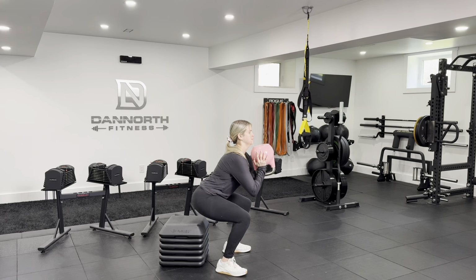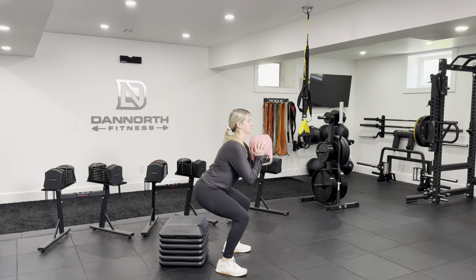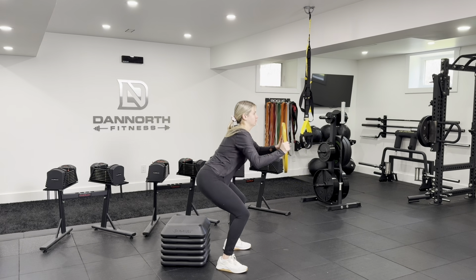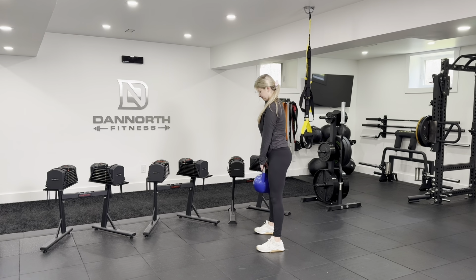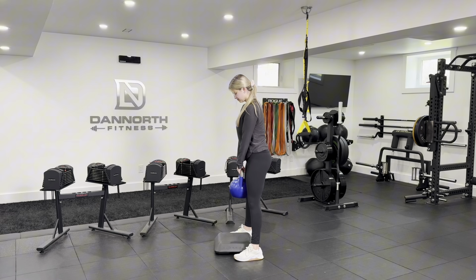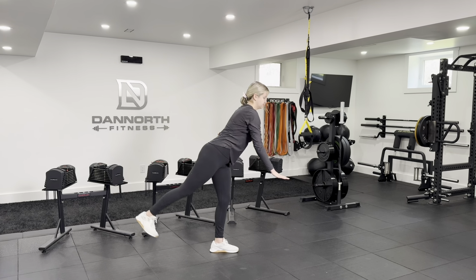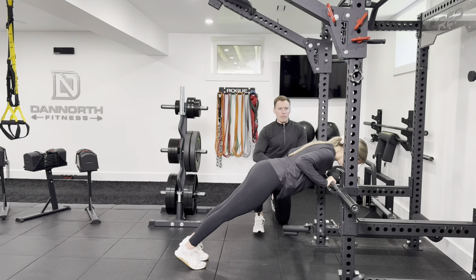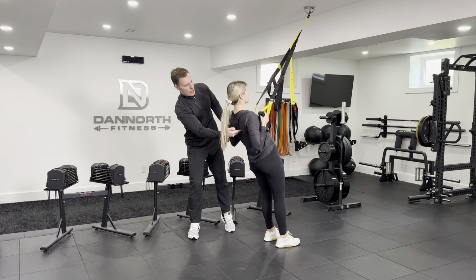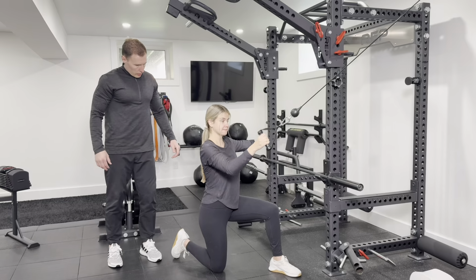Typically, depending on the client, the squat will be a goblet squat to box, a squat to box with a counterbalance, or a goblet split squat. The hinge will be a kettlebell deadlift, kettlebell block pull, or single leg deadlift with the reach. The push will be either full push-ups from the floor or barbell incline push-ups. And finally, the pull will be a TRX row or cable single arm row.